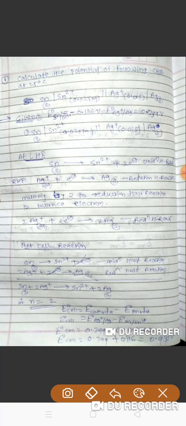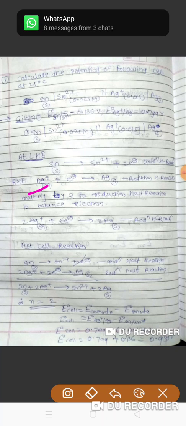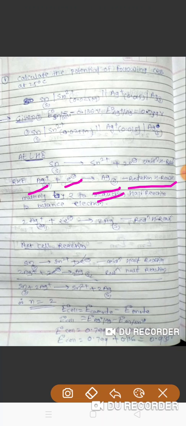Now consider the reduction at the cathode, RHE, right-hand side: Ag+ plus 1 electron gives Ag solid. This is the reduction half reaction. In the first reaction there are 2 electrons, and in the second reduction half reaction there is 1 electron. To balance the electrons, multiply the reduction half reaction by 2, then we get 2 electrons here also.